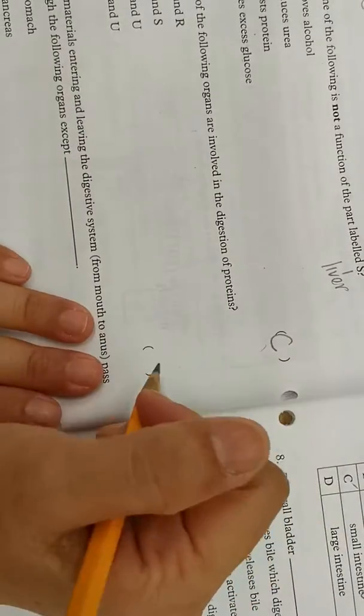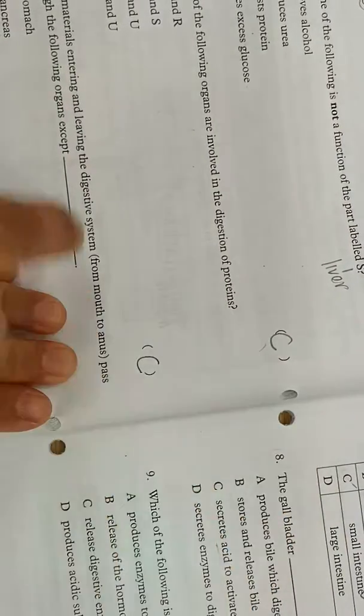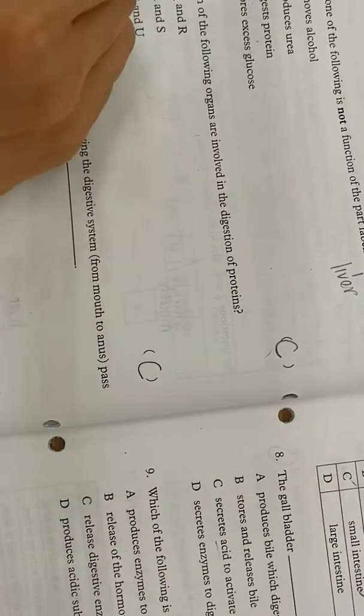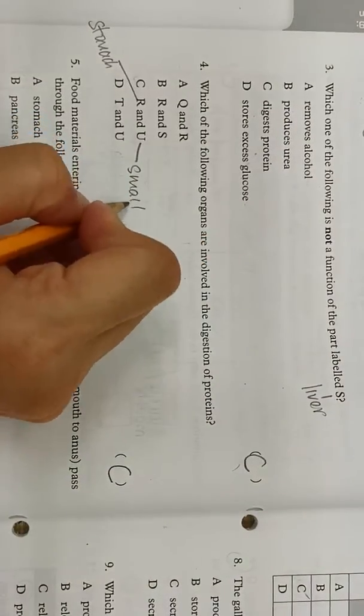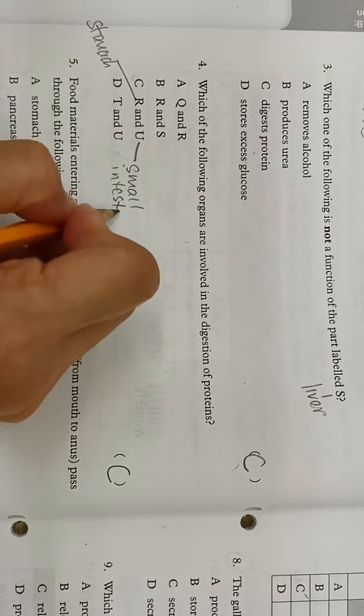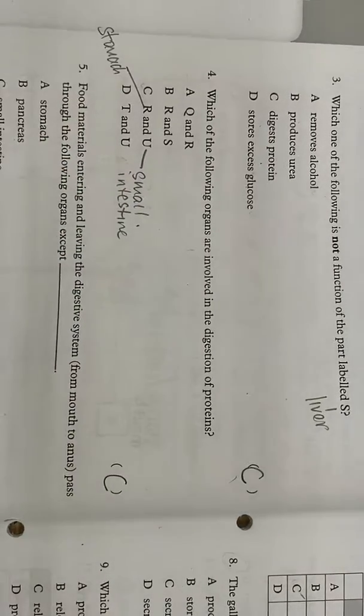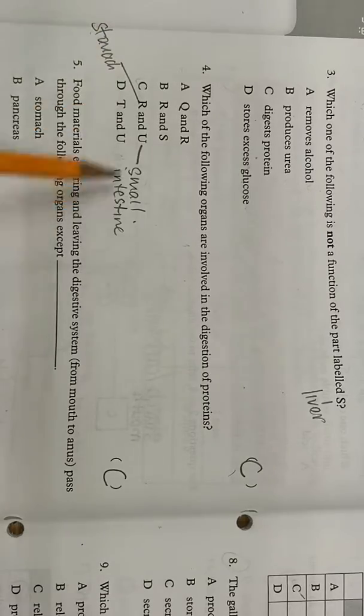So the answer is C, R and U, which is stomach and small intestines. So proteins are digested here.